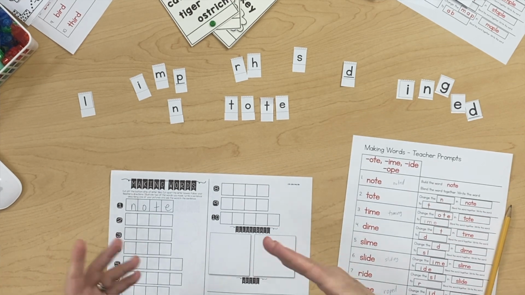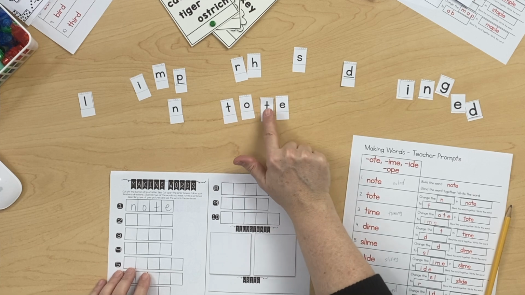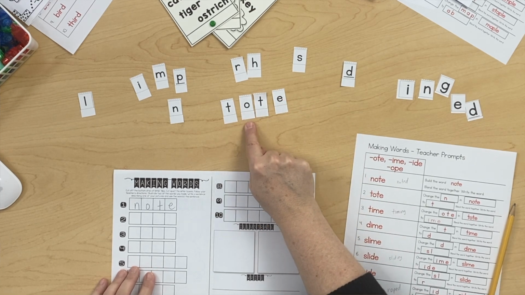Or if you want to make it harder, you could say, I want you to change the word note to the word tote, without telling them to change the actual letter. They have to figure out what letter to change. So it's a very easy way of differentiating this activity. Instead of saying, change the N in note to a T, that's how I have it on the teacher prompt.